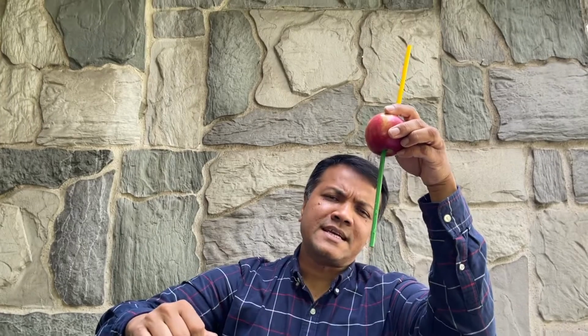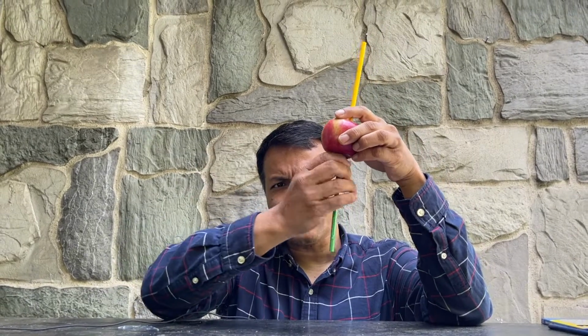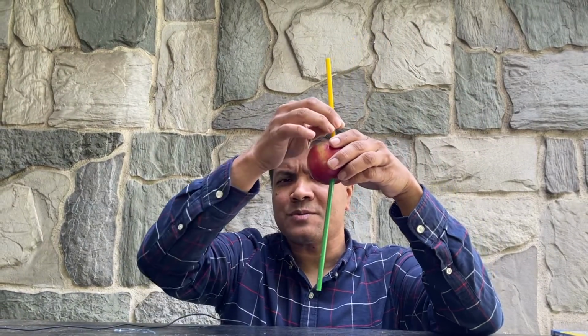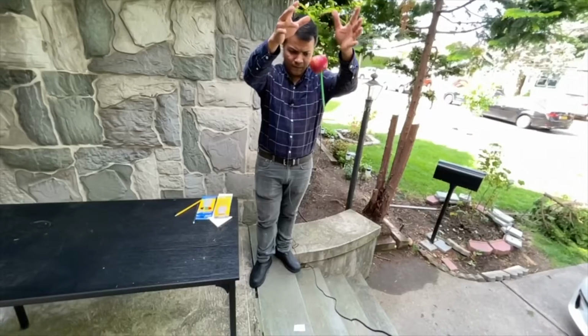Now, let's understand Newton's second law. What if I remove this force? Can I remove it? No, I cannot. Nobody would be able to remove this force. Gravity is always pulling the object down. But can I remove the other force? Yes. How? By removing the table.